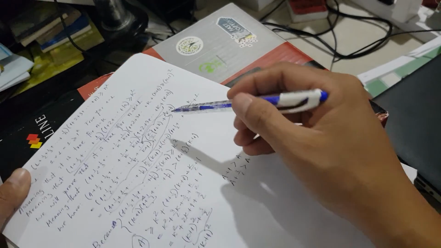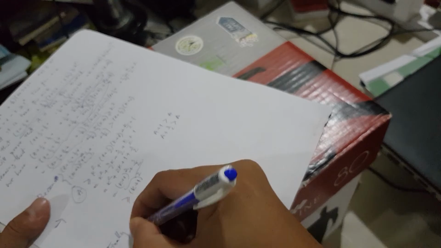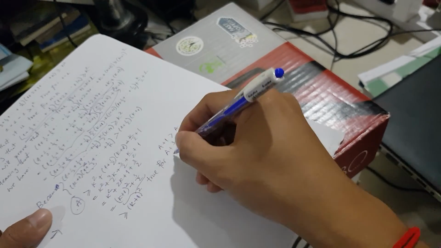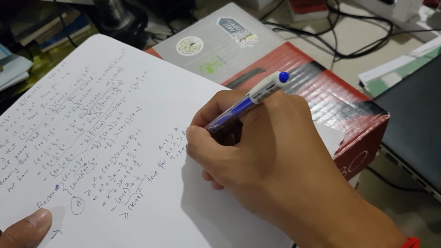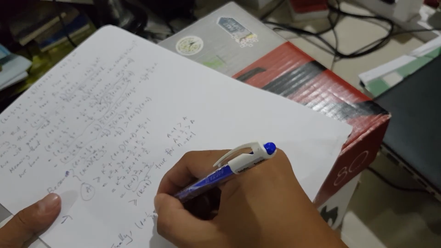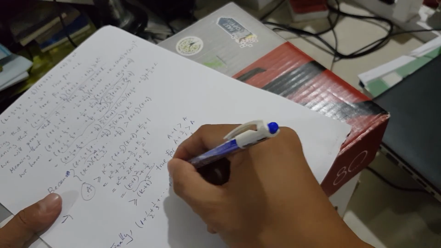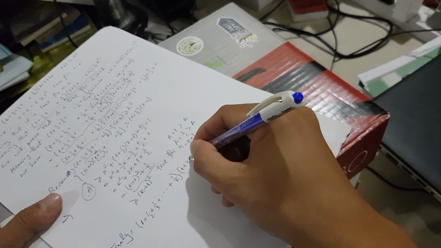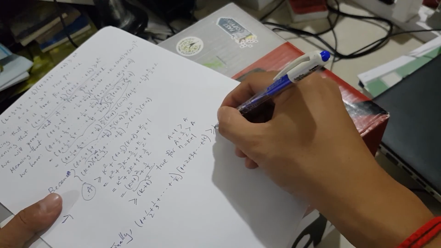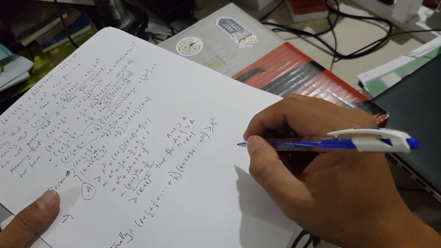So finally we got, it is true for n equals k plus 1. We can safely conclude that 1 plus 1 over 2 plus 1 over 3 plus dot dot dot plus 1 over n times 1 plus 2 plus 3 plus dot dot dot plus n is greater than or equal to n squared safely.